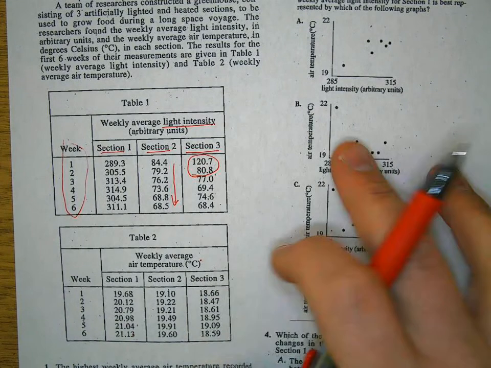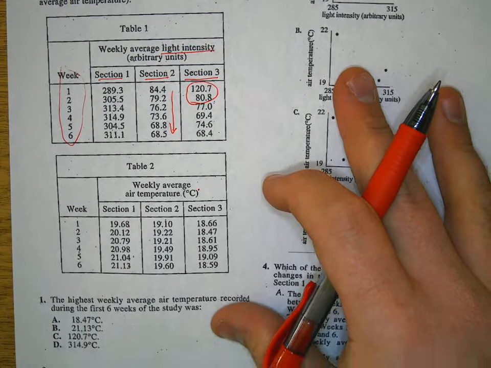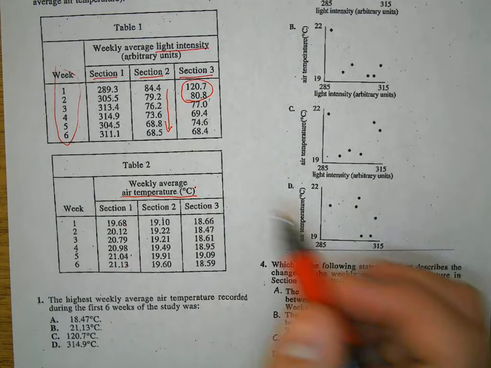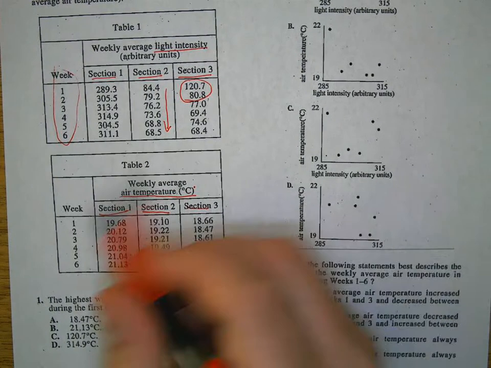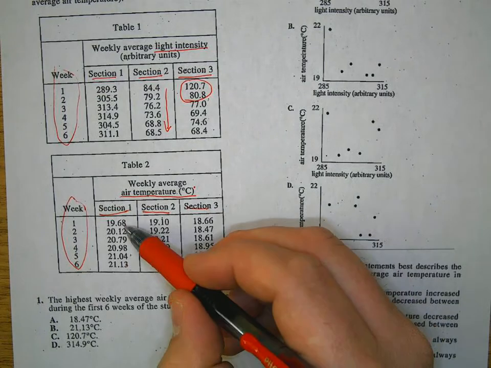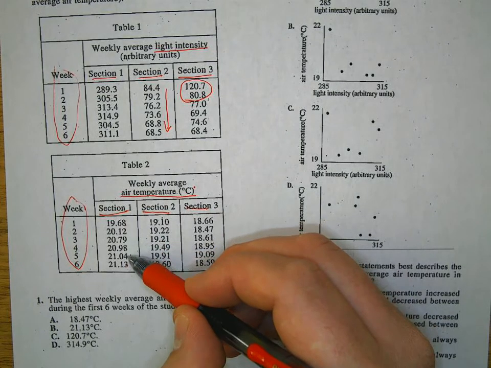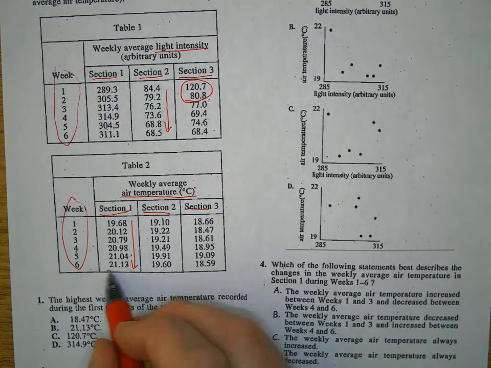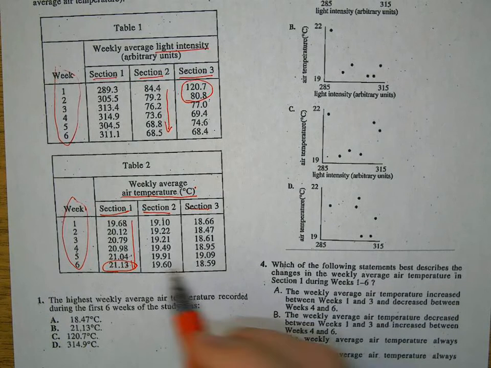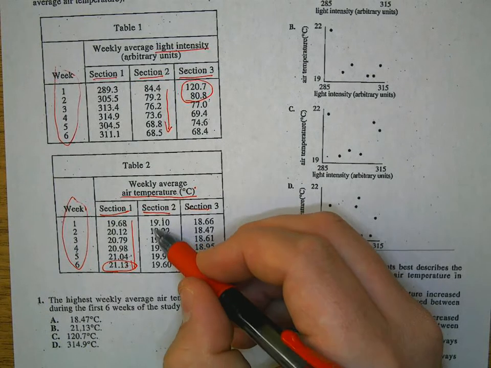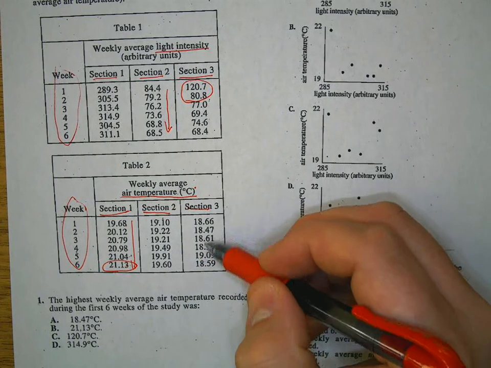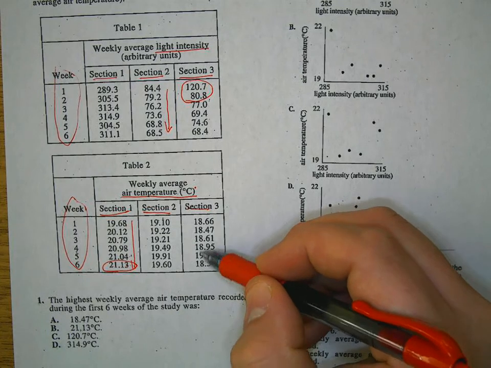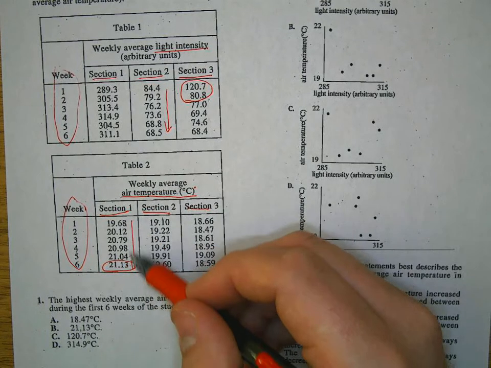Let's look at table 2 now. In table 2, we're looking at weekly average air temperature, which is in degrees Celsius. We've got our 3 sections and our weeks 1 through 6. And let's see, we've got an increasing temperature here. So this is going in a regular order. This is a pretty high number, 21 degrees. That's pretty hot. These are all staying about the same, 19, 19, 19, 19, 19. These are all staying about the same, 18, 18, 18, 18. There's a 19 there, but it's not a very high 19, right? And then we got all sorts of 18. So this one is increasing. This is probably the one we'll want to look at.